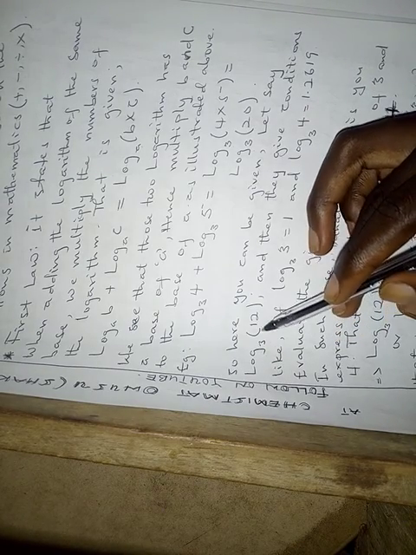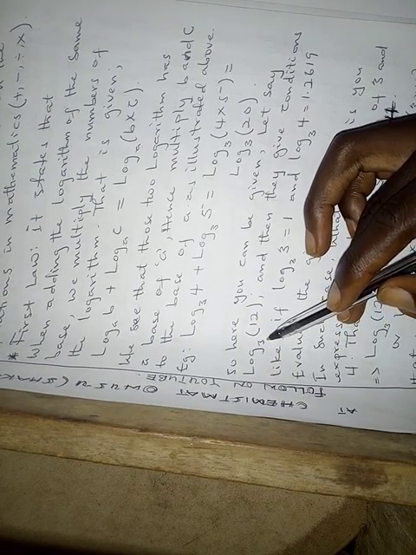Okay, so here you can be given, let's say, the logarithm of 12 to the base of 3, and then they give conditions like if the logarithm of 3 to the base of 3 is equal to 1 and logarithm of 4 to the base of 3 is equal to 1.2619, then they ask you to evaluate the given expression.